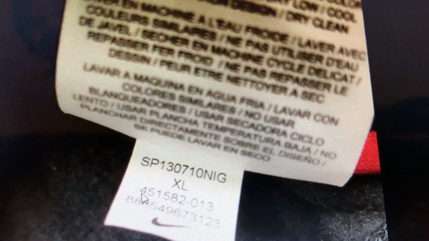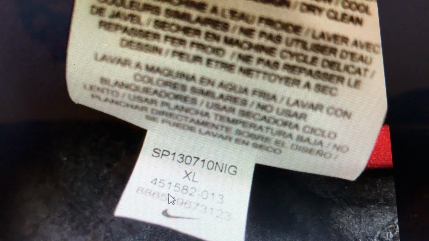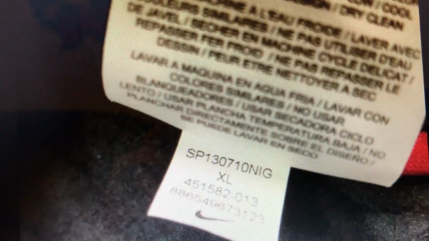Here's the trick for Nike things. I talk about this a lot. This little tag right here is going to have a style number. This is going to make it so easy for you to build your listings. So this style number is 451582. I'm just going to go over here, straight to Google, guys.